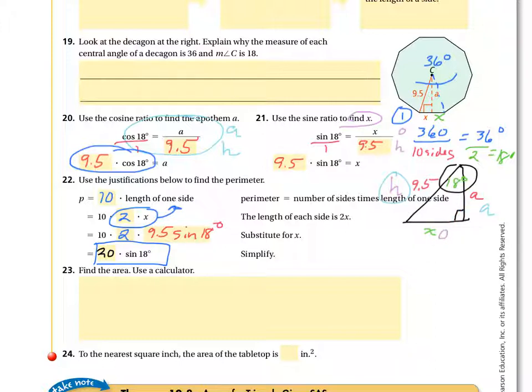All right, so we're going to find area. So area is equal to 1/2 PA. So I have 1/2 times my perimeter is 20 times the sine of 18 degrees. And then my apothem from above is 9.5 times the cosine of 18 degrees. And you're going to put that into your calculator exactly as you see it.